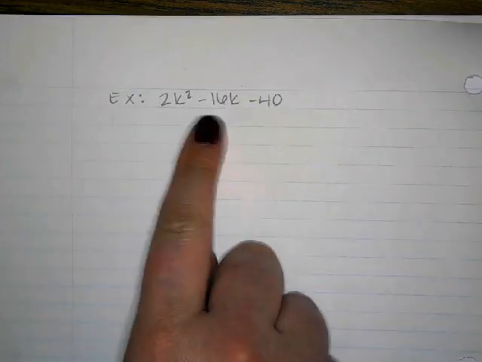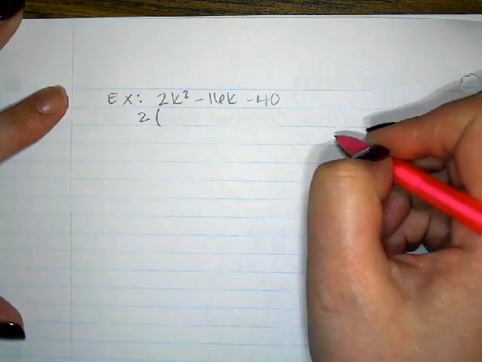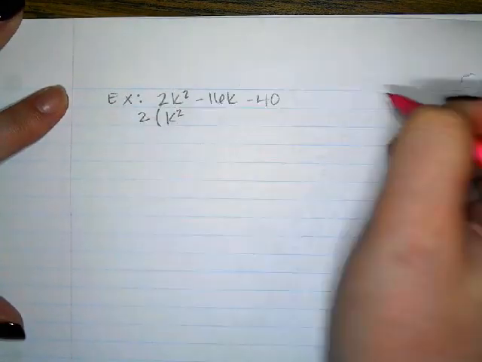Can you tell? Oh, you have to factor. You have to what type of factor? Greatest common factor first, and then you can do the other one. So this is a combination of the two. Okay, so what's the GCF? 2. Let's take out the 2 first. What's left over? K squared minus 8k minus 20. So the very first thing you had to do is take out the GCF.